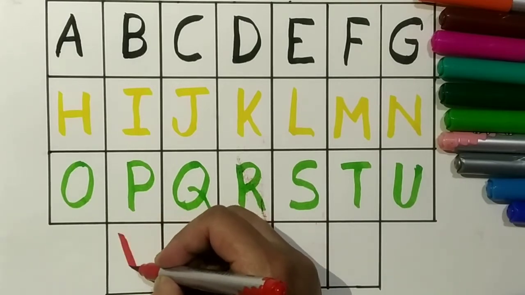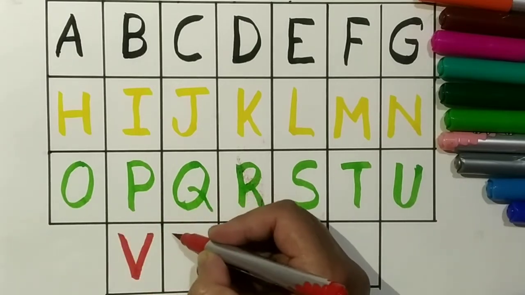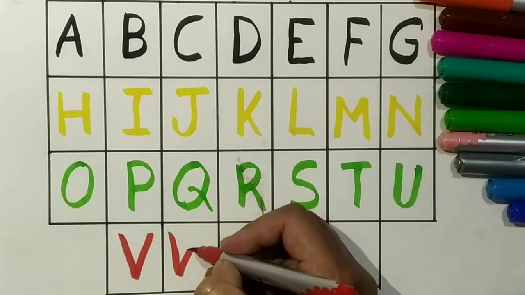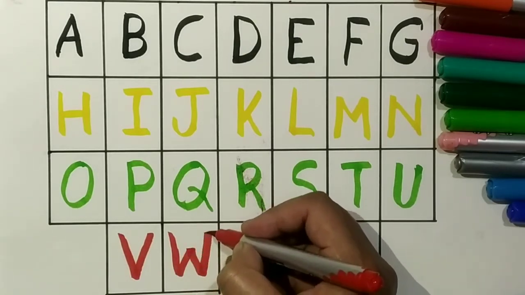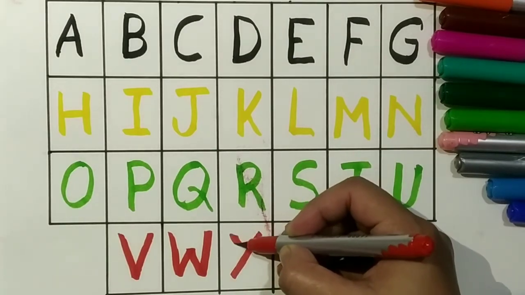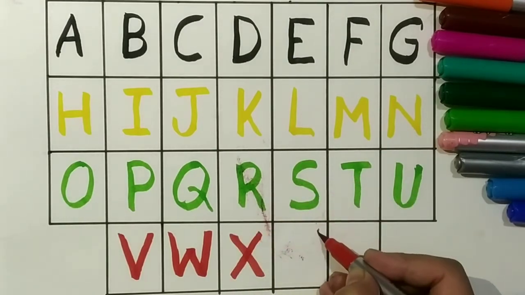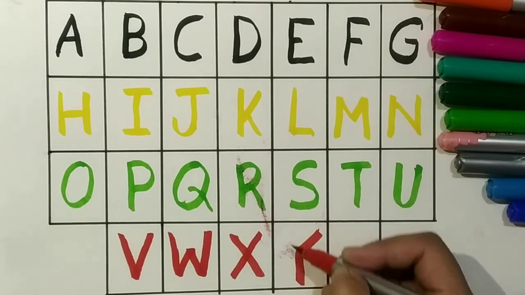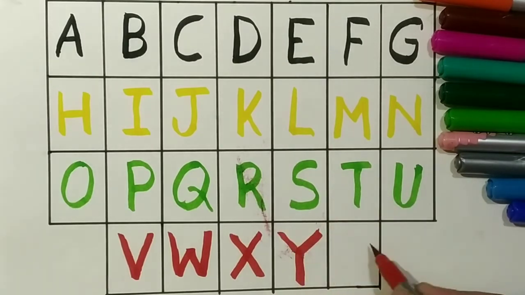Red color, V for violin, V for violin. W for watch, W for watch. X for X-ray, X for X-ray. Y for yogurt, Y for yogurt. Z for zoo, Z for zoo.